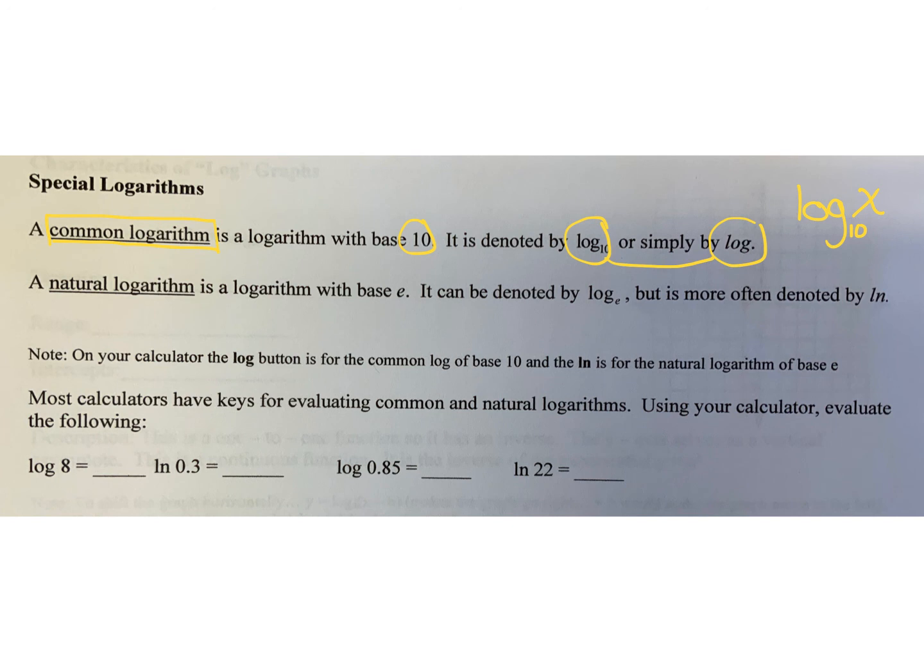We also have what's called the natural log. It uses that thing e that we learned about in a previous video, which is 2.71 forever. And instead of writing log base e, we write ln. So we write ln x, and that means its base is e, which is the same thing as writing log base e of x.